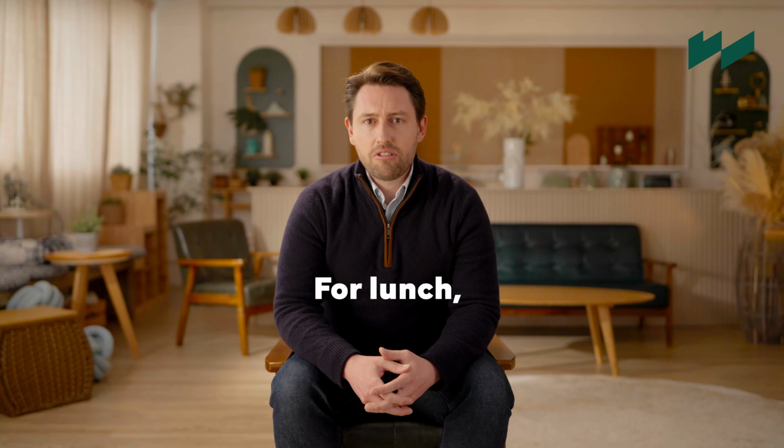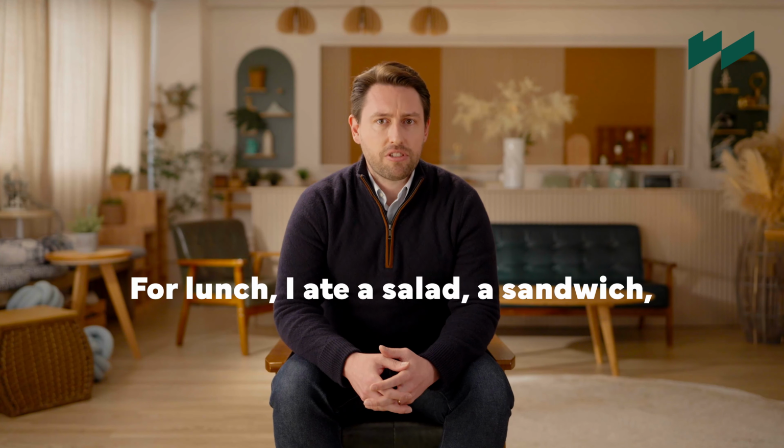Let me give you a simple example of parallel structures so that you can see what I mean. Here's my example sentence. See if you can find the list in the sentence. For lunch, I ate a salad, a sandwich, and an ice cream. The example sentence that I have just given ends with a list, specifically a list of foods that I ate for lunch. First a salad, then a sandwich, and finally an ice cream.